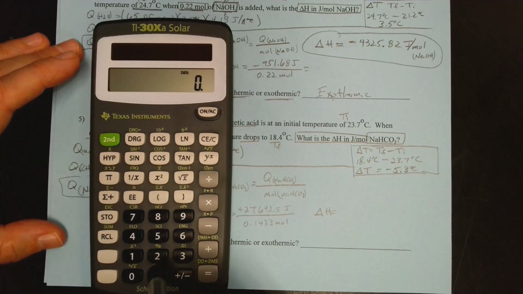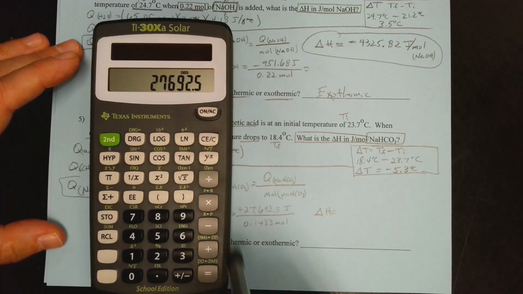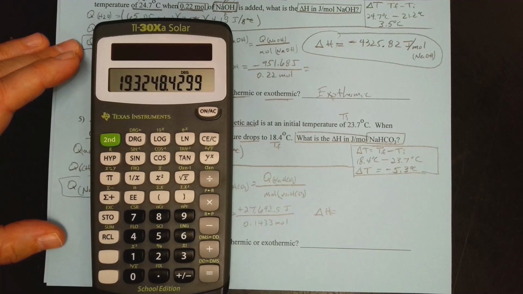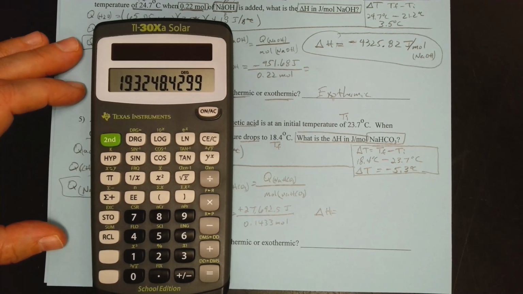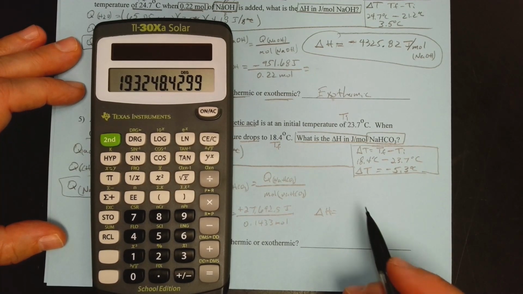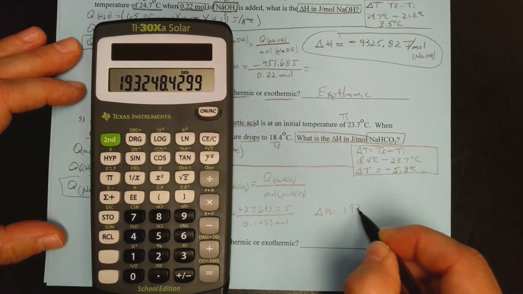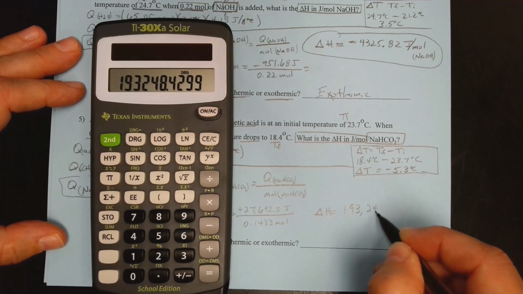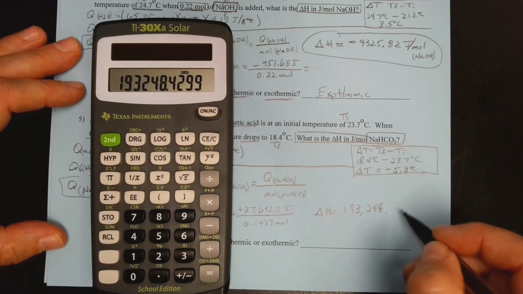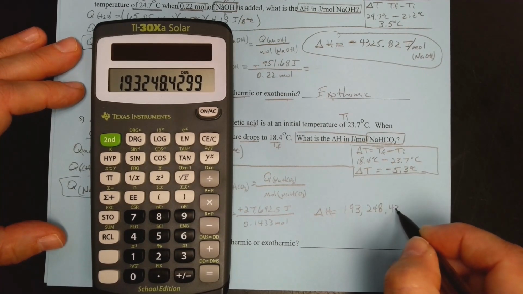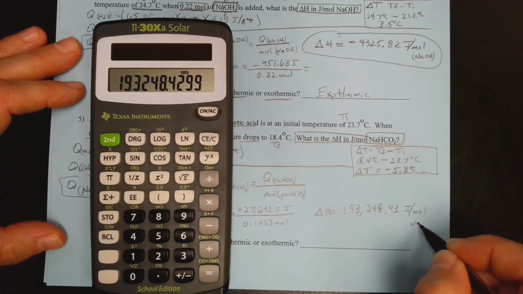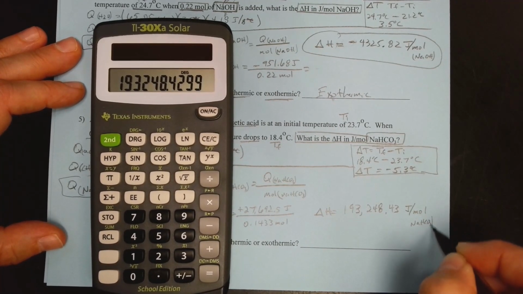So I've got 27,692.5 divided by 0.1433 equals the change in, or the delta H is 193,248.43 joules per mole of the NaHCO3.